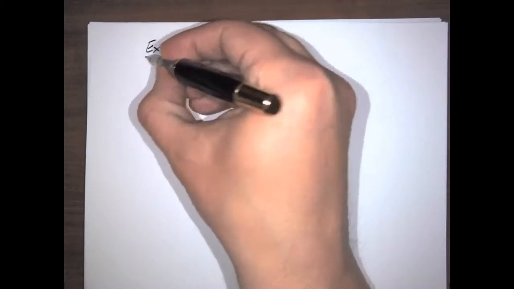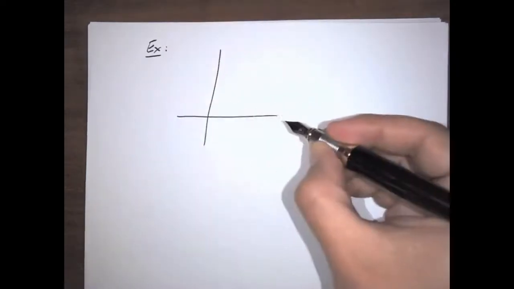Now let's think about what it means for inverses to switch the input and output of their function. So here, let's just take an example of a graph of a function, and it'll go like this.